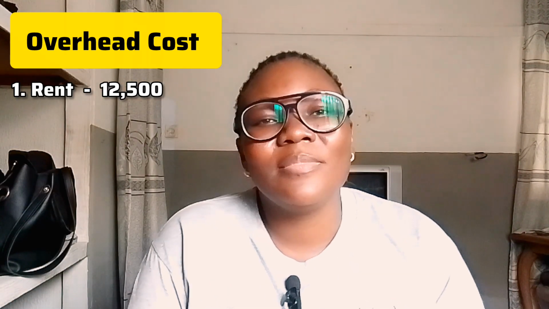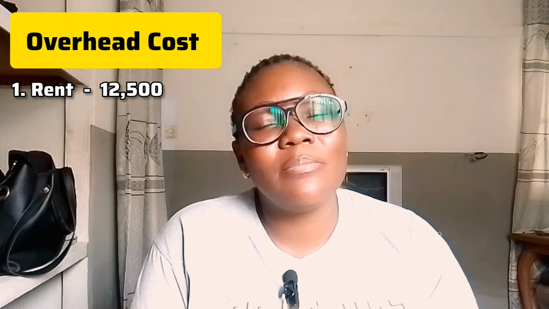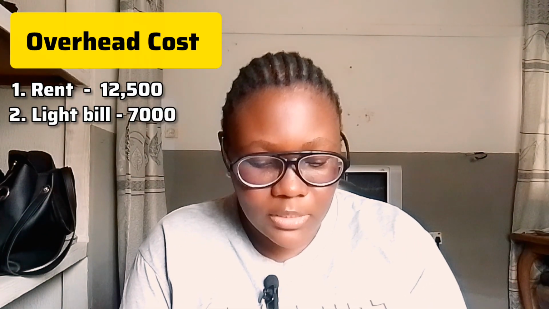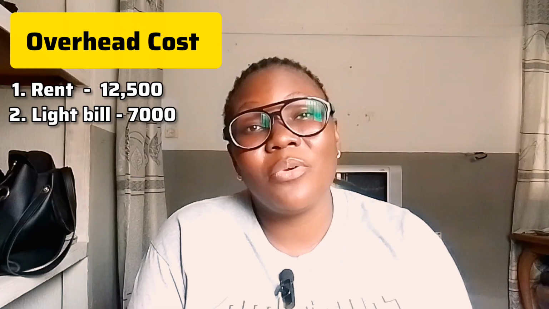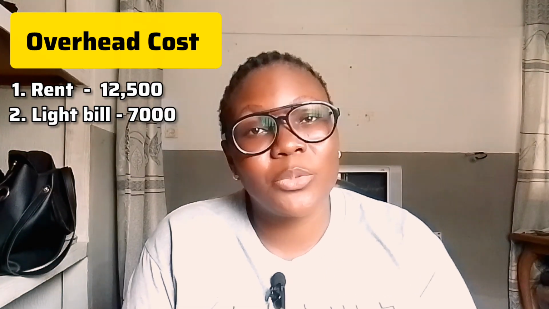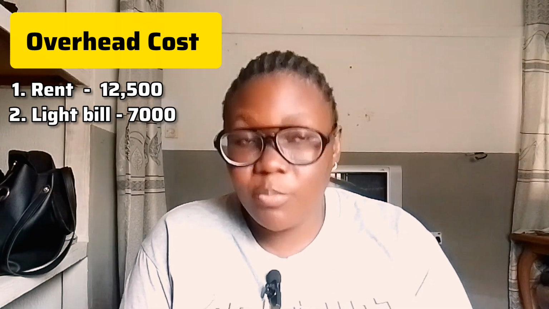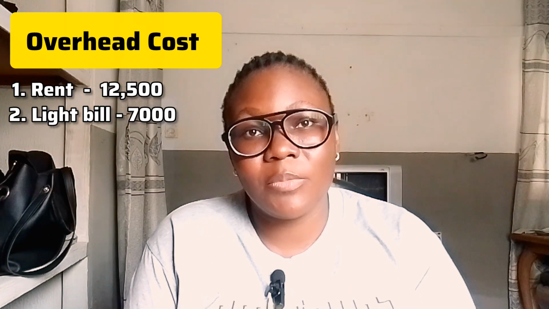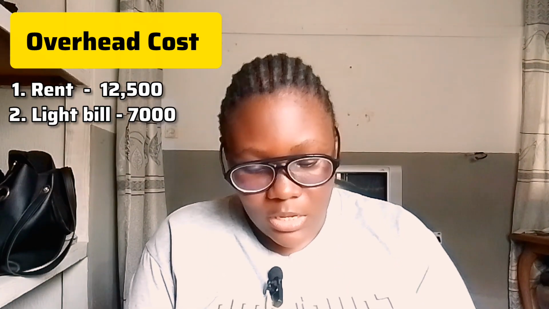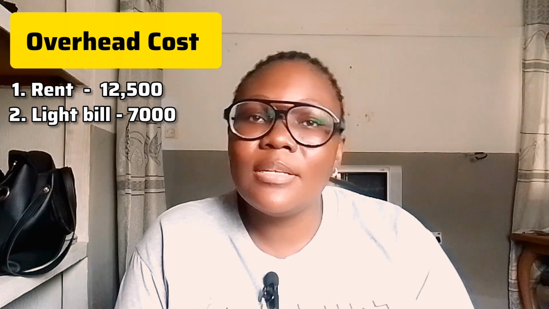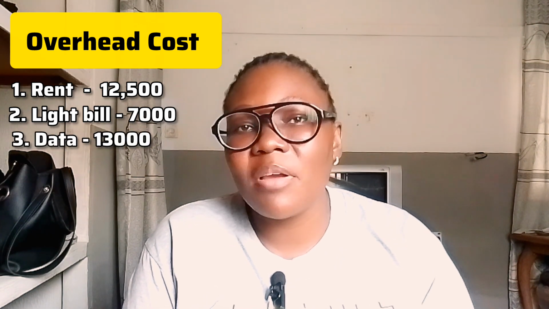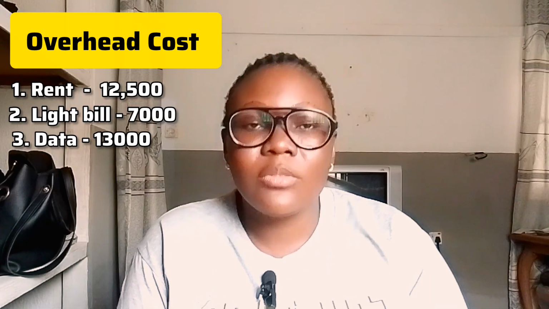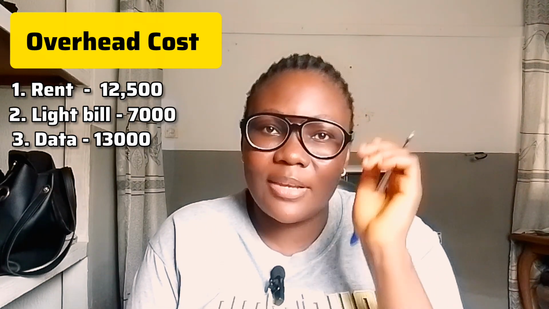Then light bill. Let's say light bill in a month, I pay 7,000. We'll allocate 7,000 naira to light bill per month. This is going to be different depending on your own overhead, how much you spend in your shop. Some people use generator every other day, so you might need to add fuel to this overhead cost depending on how much you use on fuel per month. But yeah, you need data, right? Or Wi-Fi, however. But let's say data for the month, I allocate 13,000 naira.